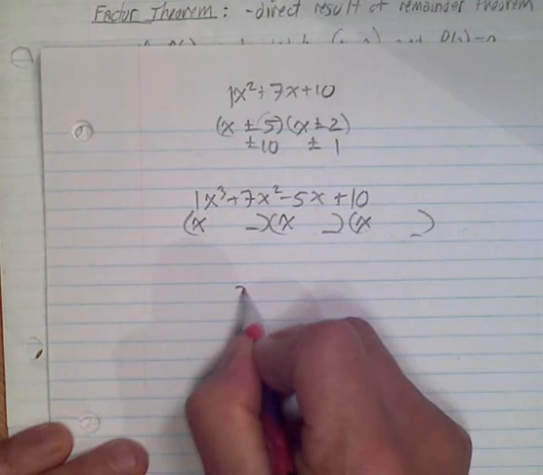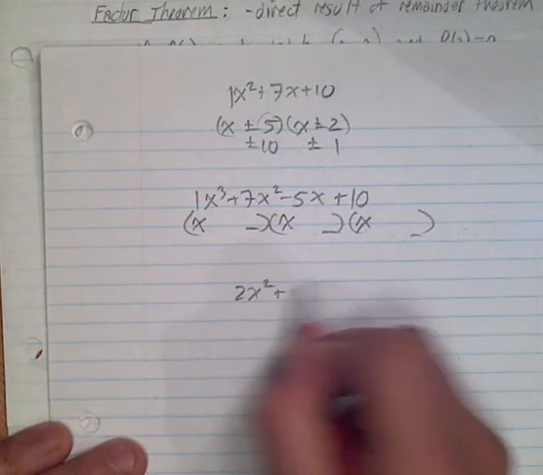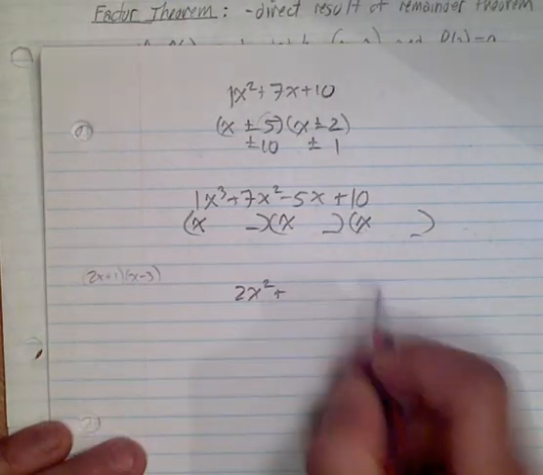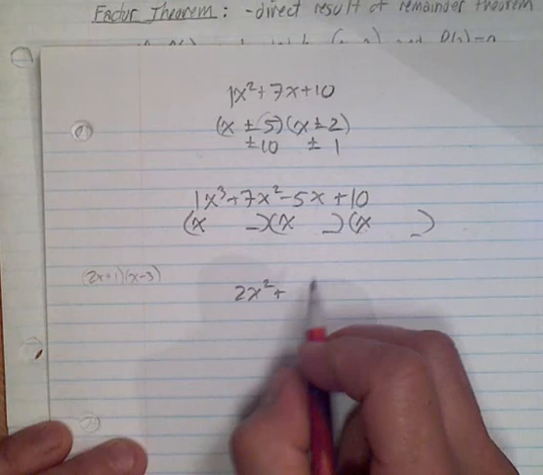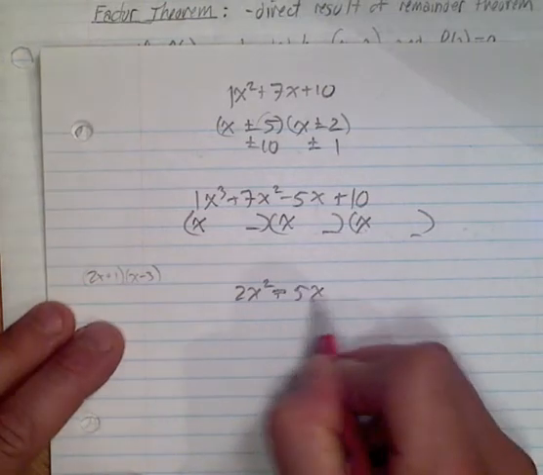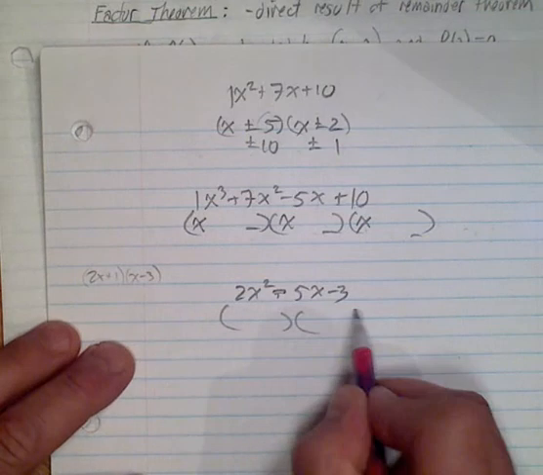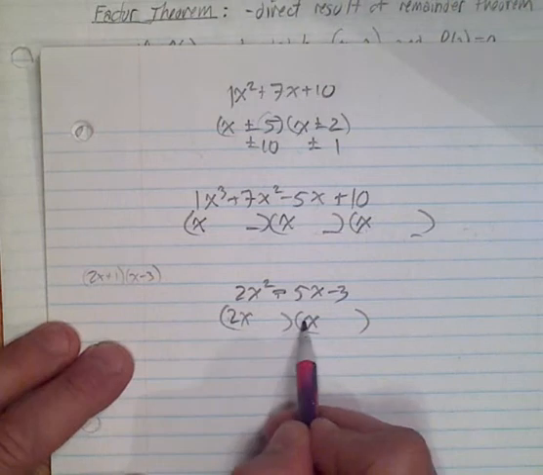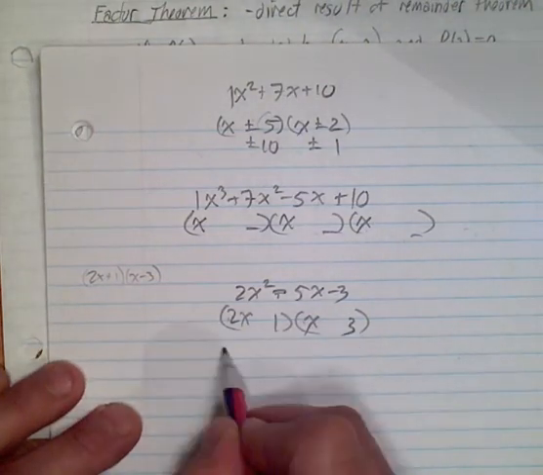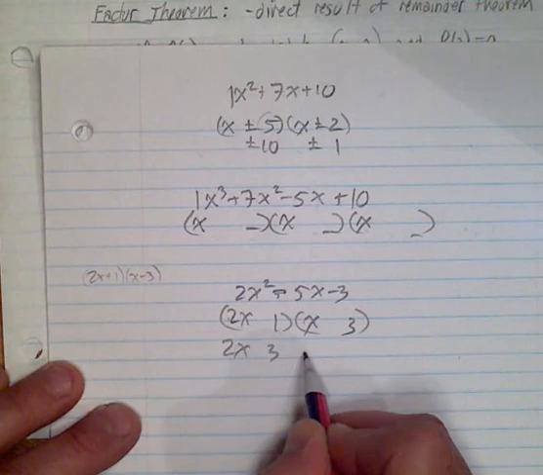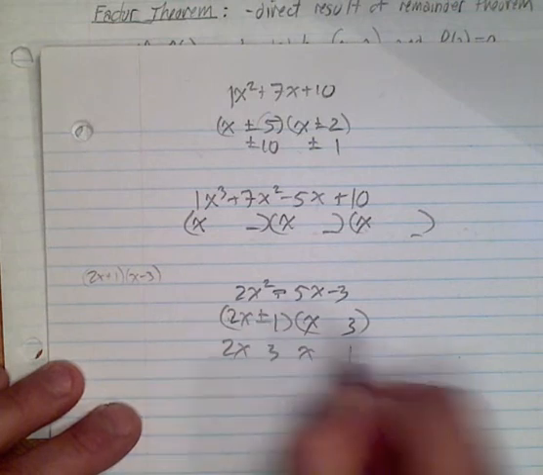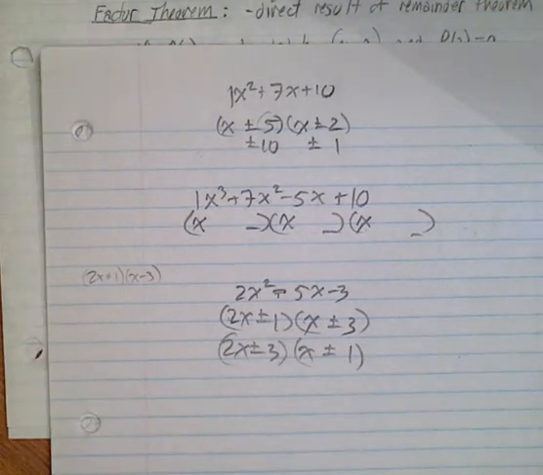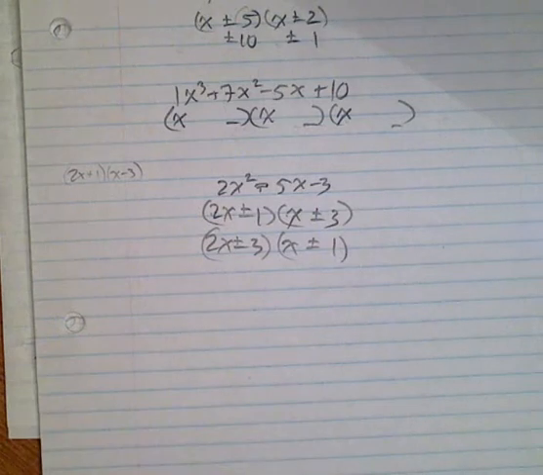Let's look at 2x plus 1 and x minus 3, which gives 2x squared minus 5x minus 3. Now we're going to break this down. We see that this has to be 2x and x because they have to multiply. Now it could be x and 2, could be that. Now this has to be a 1 and 3, or what else could it be? It could be 2x and a 3, and an x and a 1, and it could be a plus or minus. We're looking at more options, right?